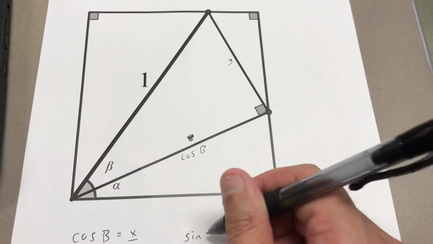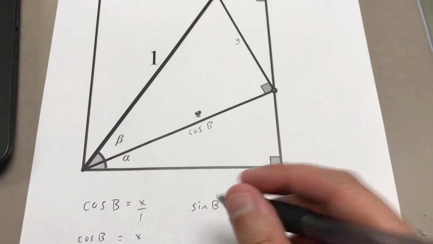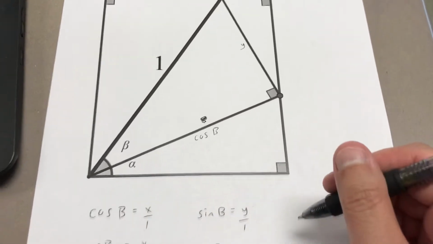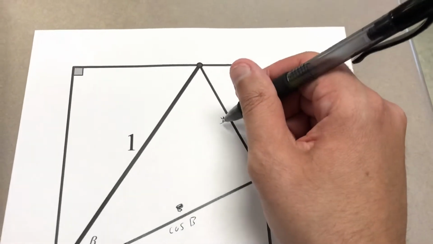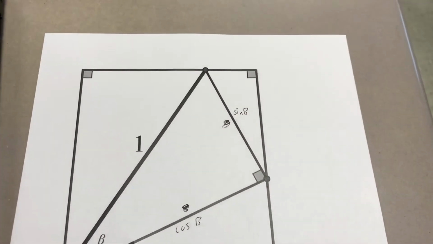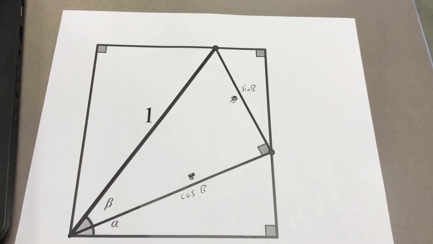So I could say that the sine of angle beta is equal to y over 1, which is going to tell me that y is really just the same thing as the sine of angle beta. If I put in that angle measure, I would have the length of side y if this was coming from a unit circle. So I'm going to label that sine of beta, and then I'm going to move on. So I now have all three sides of this right triangle, all right? I can move on to other things.